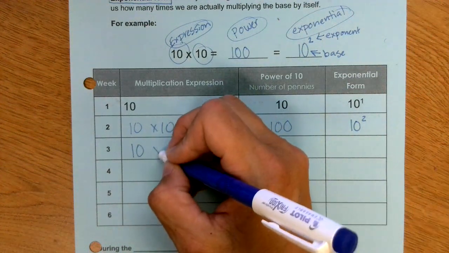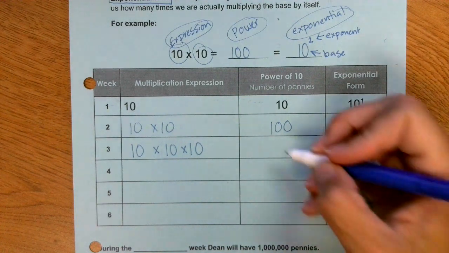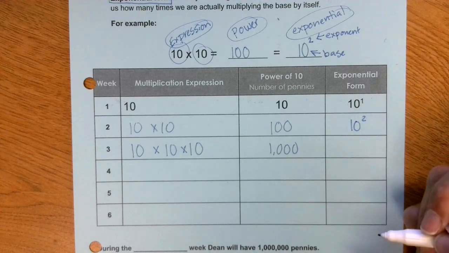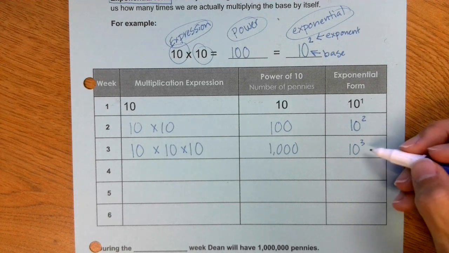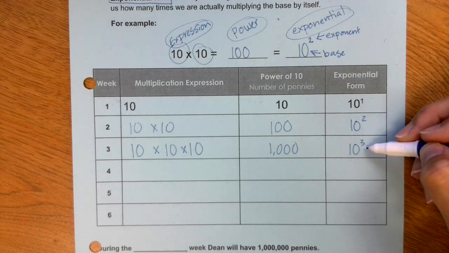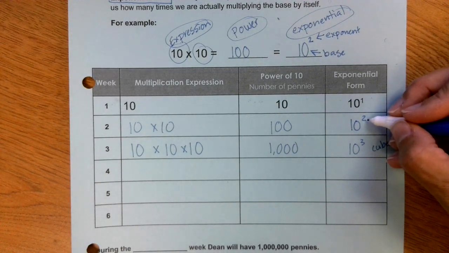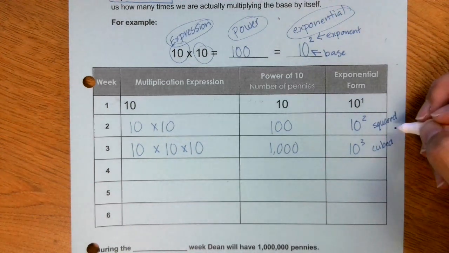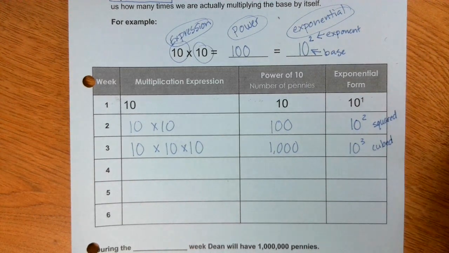If it goes up another 10 times, then we'd have 10 times 10 times 10, which is 3 zeros, placeholders, 1,000. So then what's the exponential form? 10 to the third power. You can also call this one 10 cubed, like for 3-dimensional. Let's write that note, cubed. And then this one is also squared, because it's like 2-dimensional. You'll use this one with area. You'll use this one with volume, 3-dimensional things.